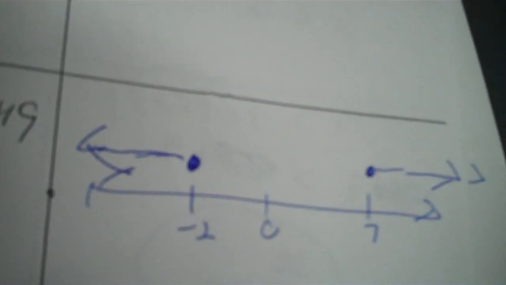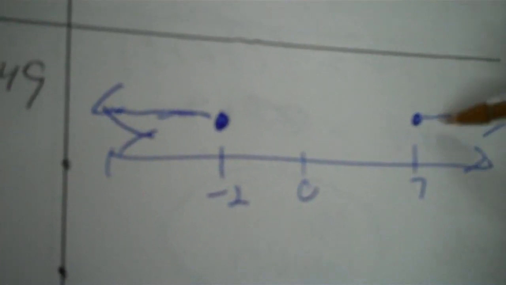So now they go apart. So complete the graph. Now, it's like the opposite of what's happening here. Now it's all numbers this way and this way. It's the extremes. So you write or, and when you write or, you just basically label what you have here. X less than or equal to negative 2, and then x greater than or equal to 7.